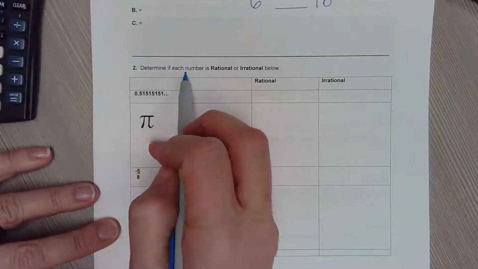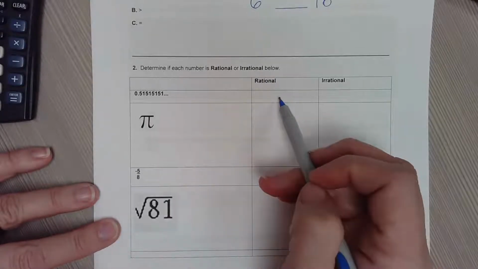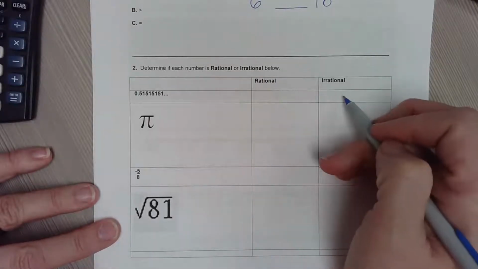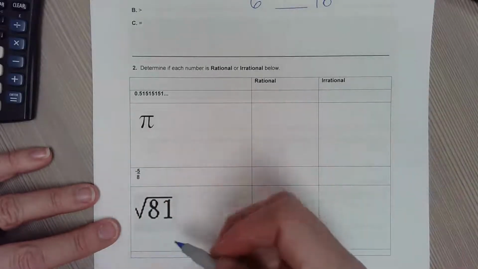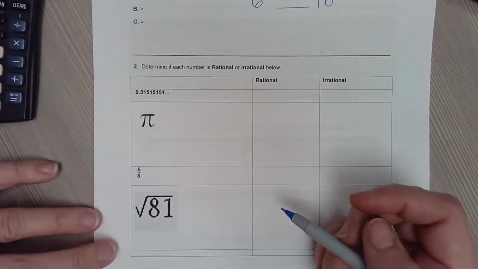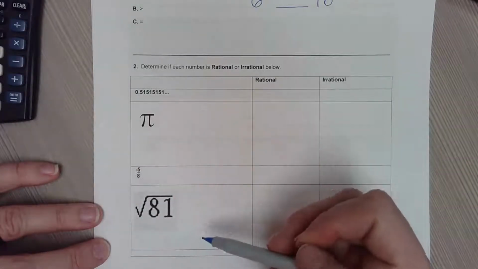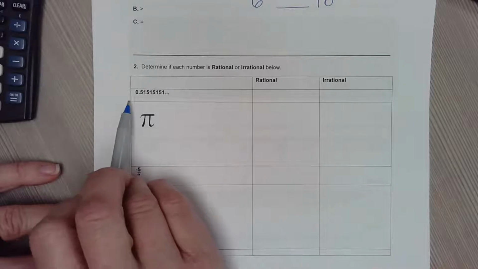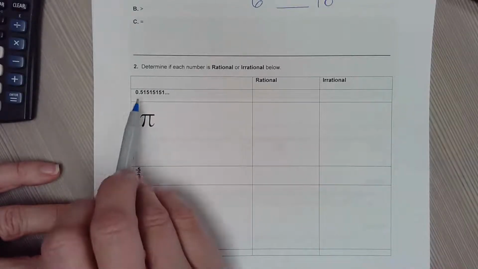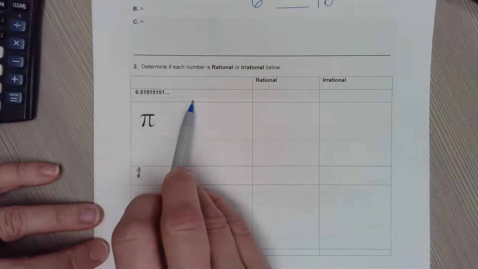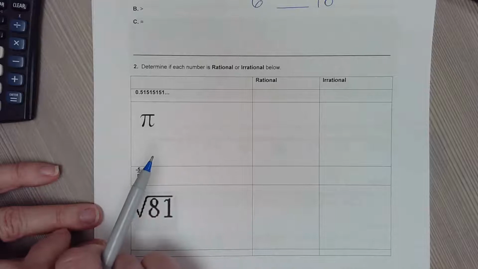It says determine if each number is rational or irrational below. So what we're going to be doing is making a check mark in either the rational or the irrational box. Now, these are all in very different size fonts for some reason. It might look a little bit different on the computer, but when I printed it out, this is how it looked. So I'm going to talk to you about each type of number, and I'm going to say the qualities of that number. But again, I am not going to tell you whether it's rational or irrational. You will have to make that choice.